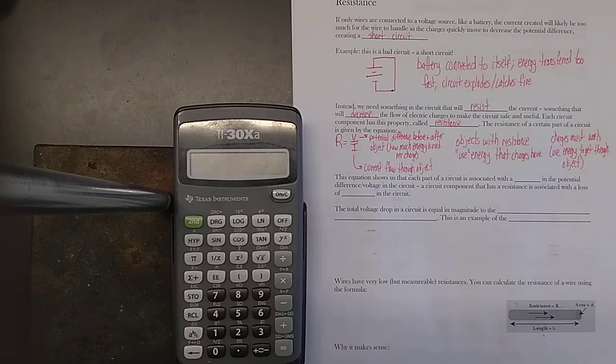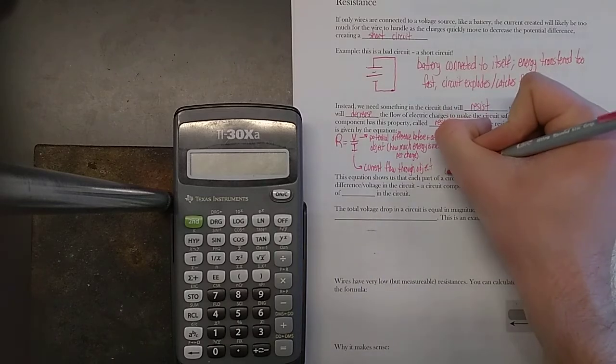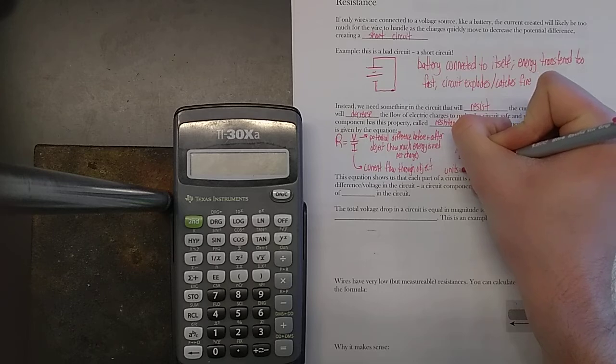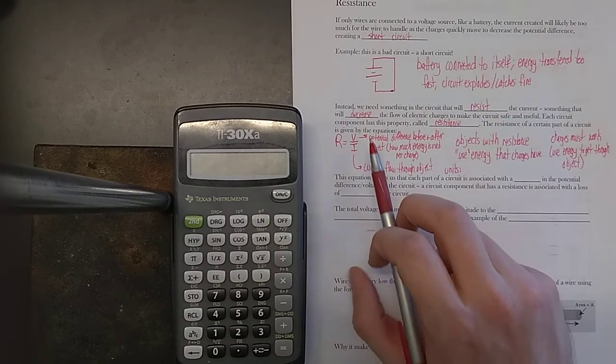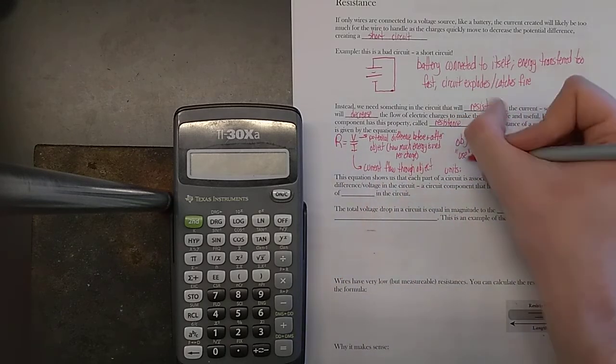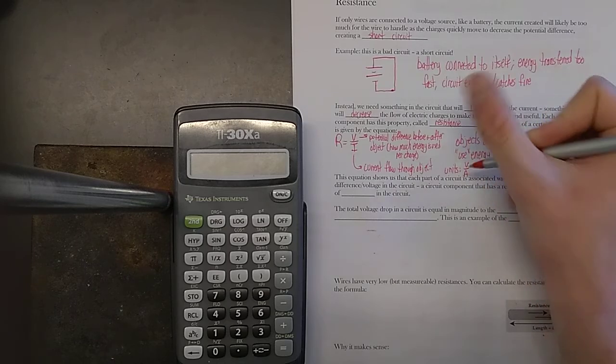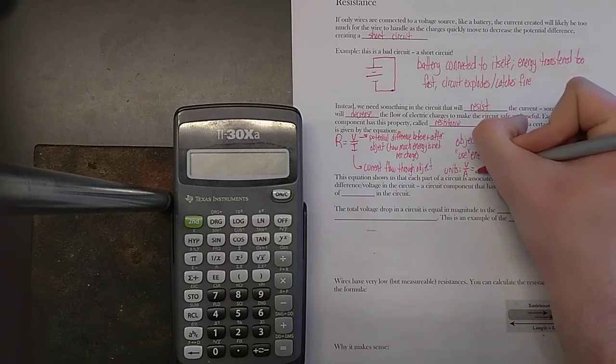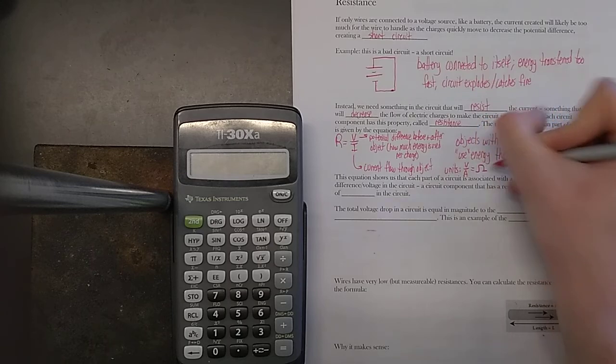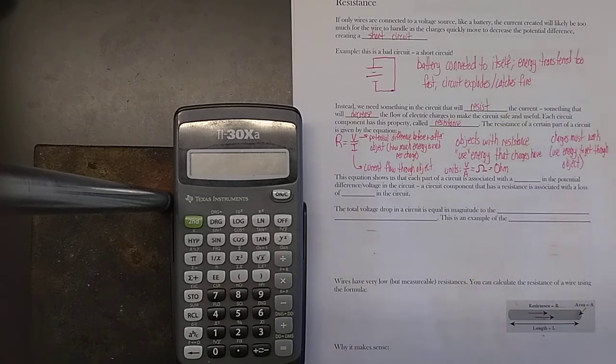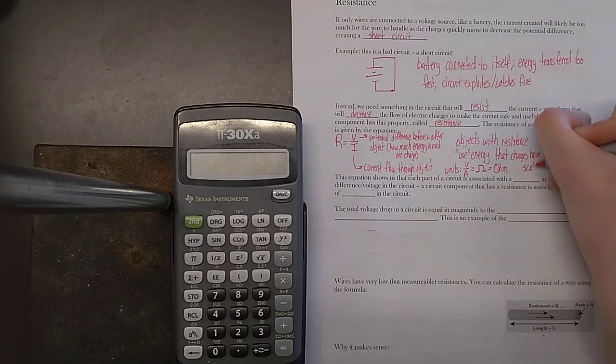Last thing before we call this video, the units of resistance. Potential difference is measured in volts. Current is measured in amps. So you could say that the units are volts per amp, or this symbol, kind of like a horseshoe symbol, and that's known as an ohm. And finally, resistance is scalar. It does not have a direction.